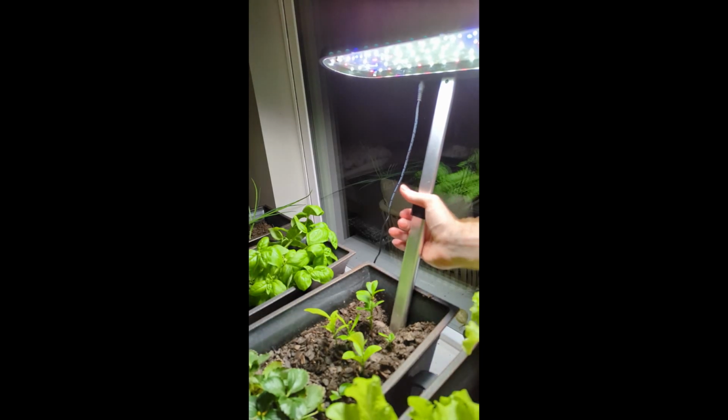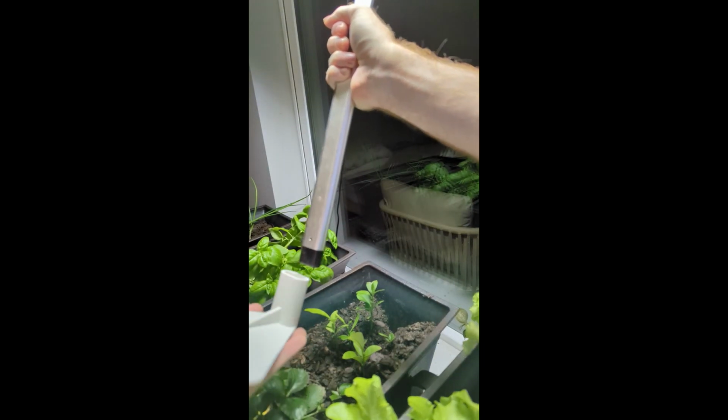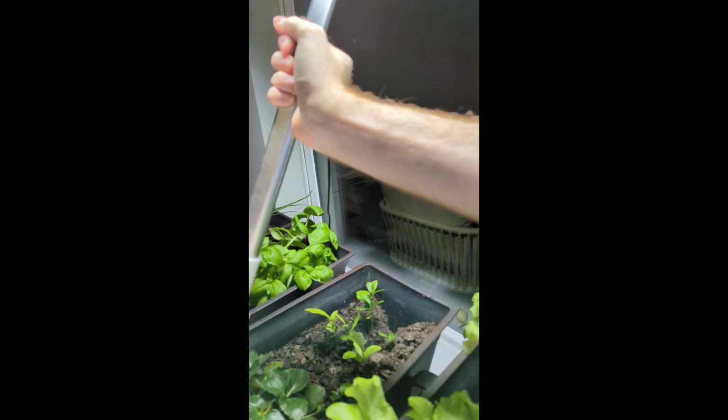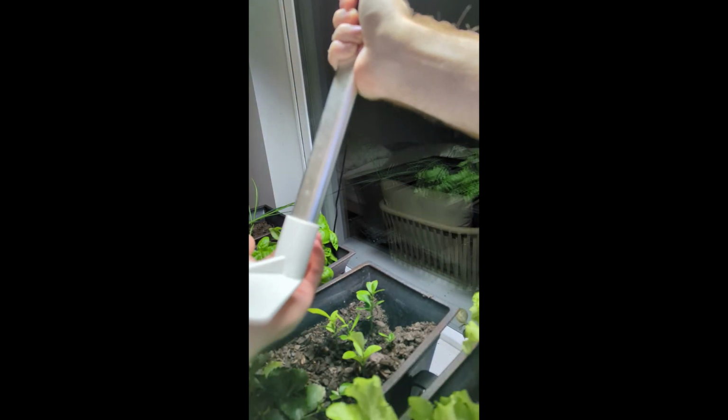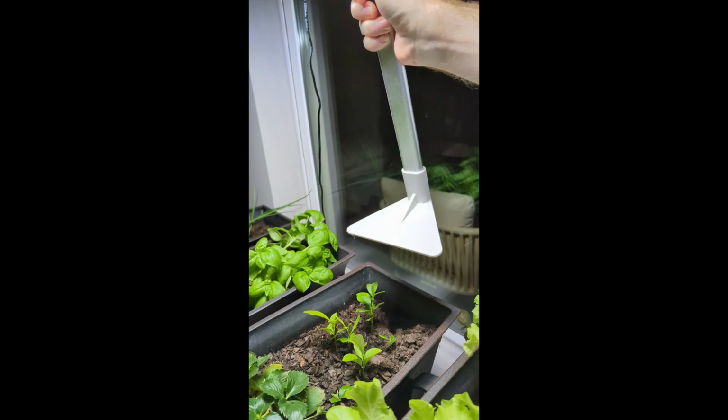All right, moment of truth. Let's see if it fits onto the metal arm at this point. Give it a couple of whacks. And there we go. It's all assembled, just like that.